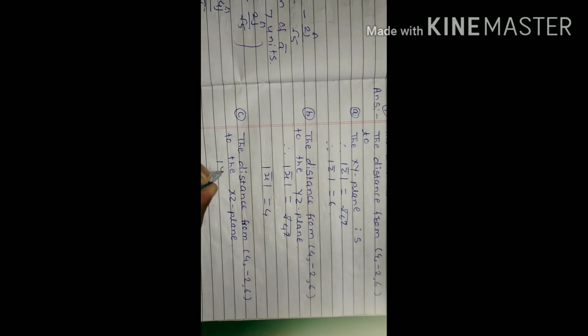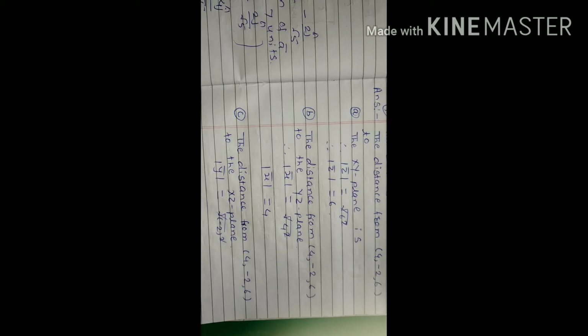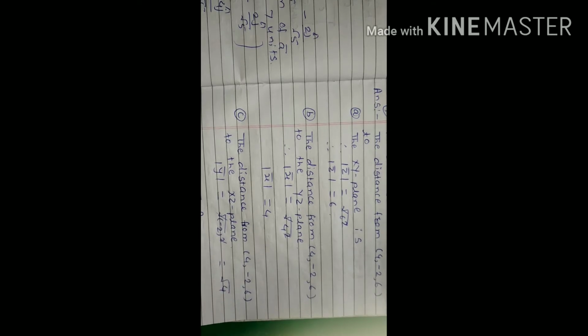Therefore, the modulus of y is equal to under root of -2 square. The root and square cancel, and we get 2. Also, -2 square is 4, and its root is 2.